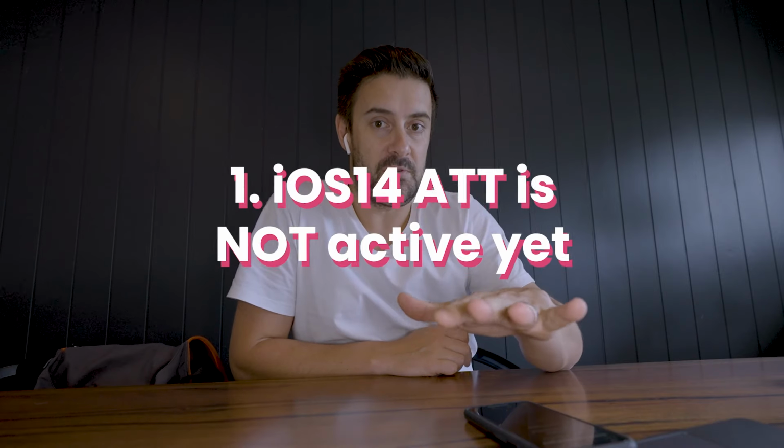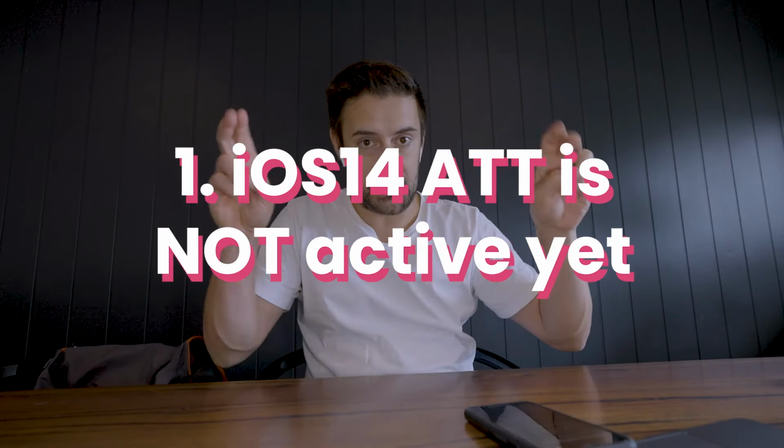But let's start with one that I've seen a lot on Facebook groups, and it is that Apple hasn't actually implemented this security update yet, right? So the iOS 14 security update isn't actually an active thing on your phones yet. So your results haven't been affected by Apple's changes. Is that a legitimate myth right now? Yeah, absolutely.